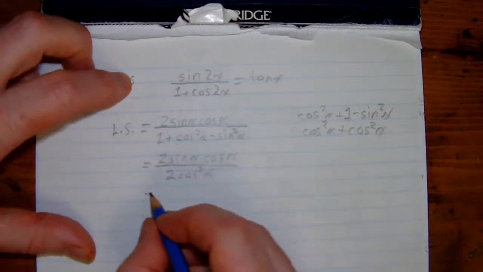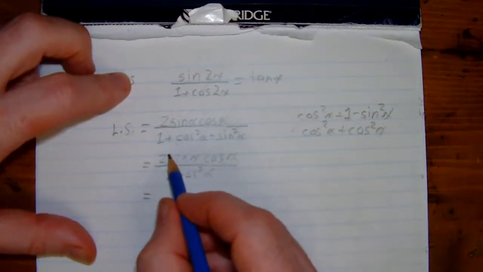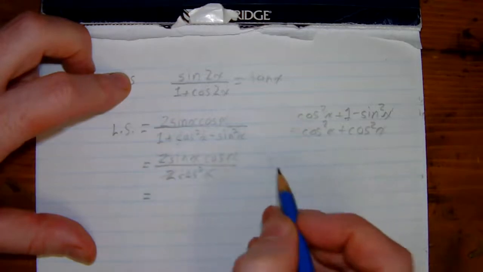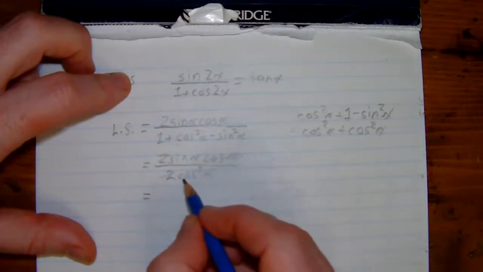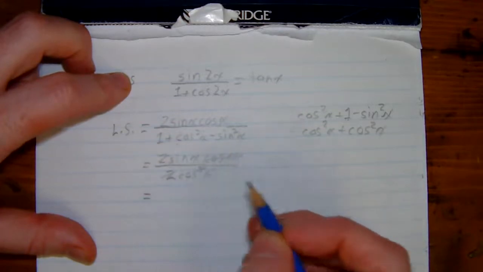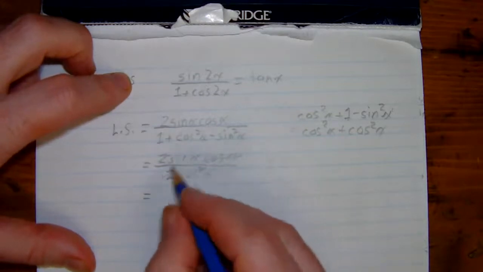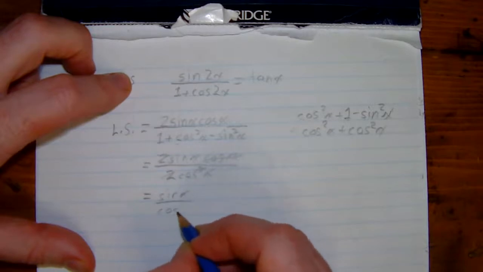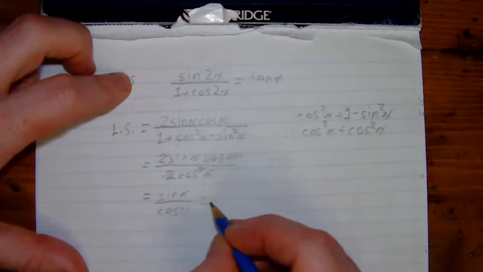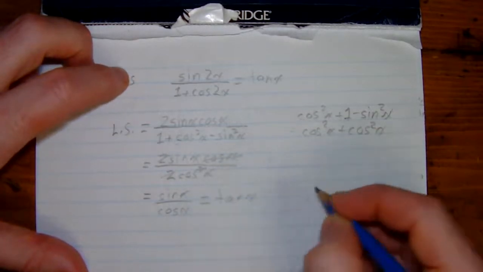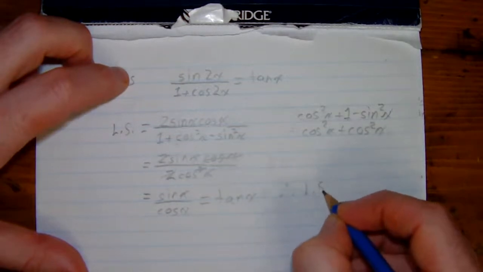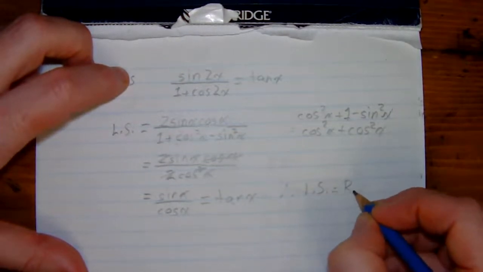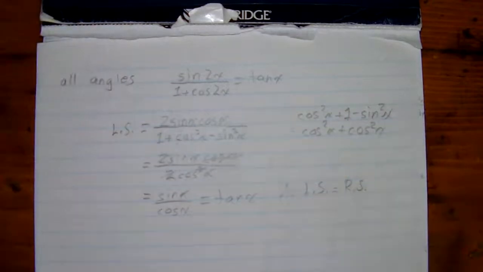And now you can see that we're in very good shape. 2 divided by 2 is 1. Cosine divided by one of these 2 cosines is 1. And we end up with sine x over cos x. And that is equal to tan x. And therefore, left side equals right side. And it is an identity.